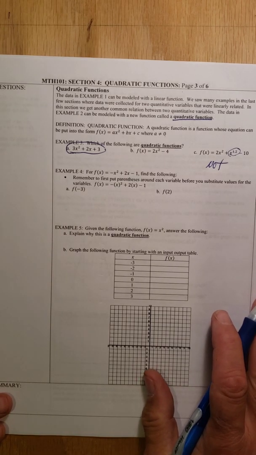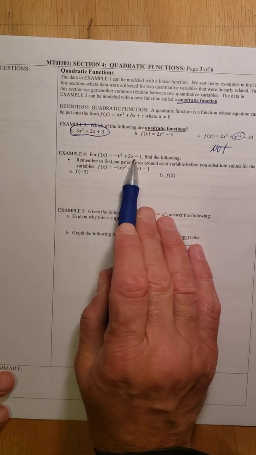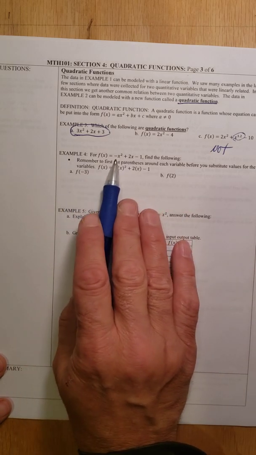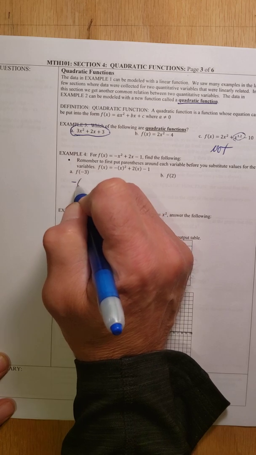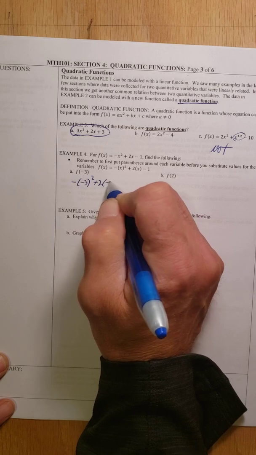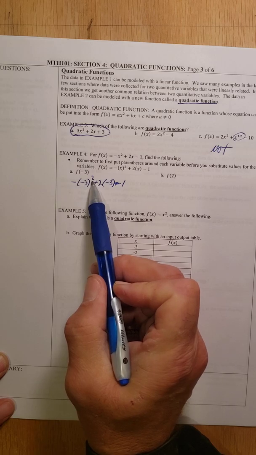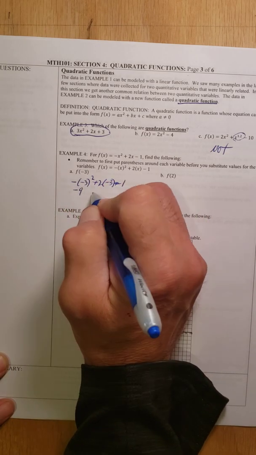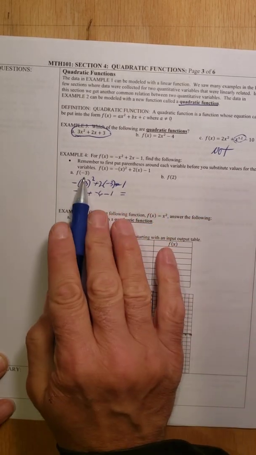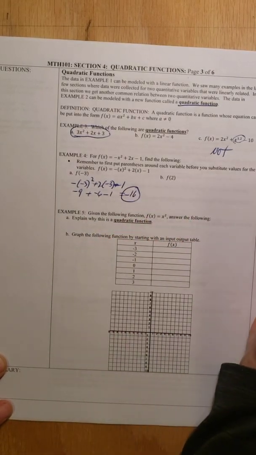All right, and we should be able to plug in some values here. If I'm given this function, f of x equals -2x squared plus 2x minus 1, find the following. When I plug in -3, be careful. The opposite of -3 squared is going to be different than (-3) squared. So I'm putting parentheses around all of this. -3 squared is 9. The opposite of that is -9, plus -6, minus 1. So f of -3 becomes -15 minus 1, which is -16.